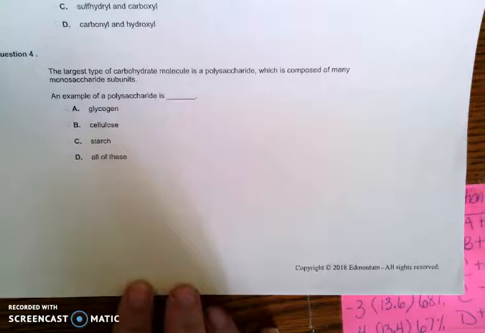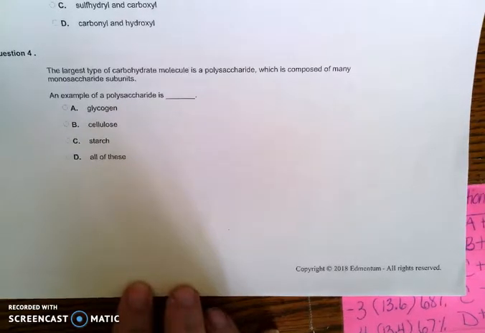Question 4, D. Polysaccharides are polymers that are made up of monosaccharide subunits. Starch, cellulose, and glycogen are all examples of polysaccharides.